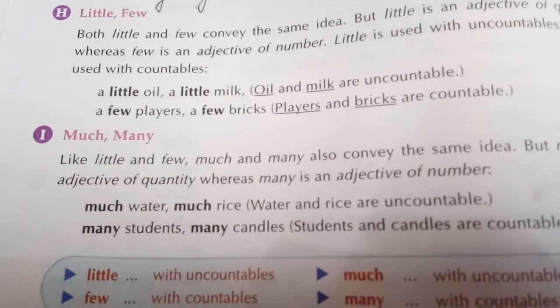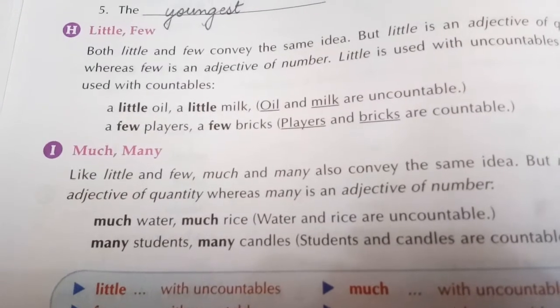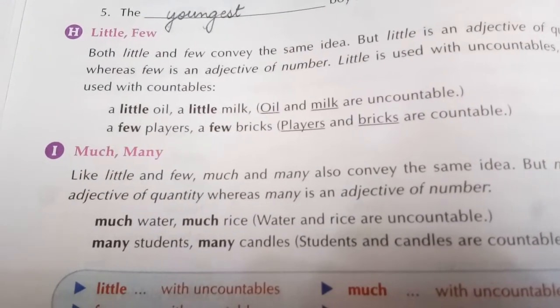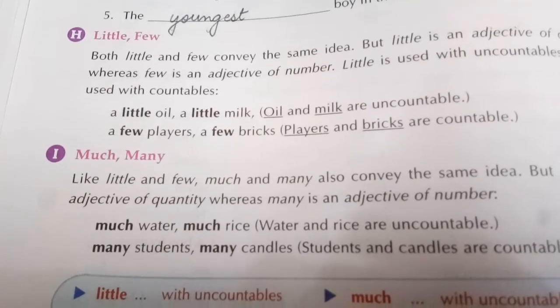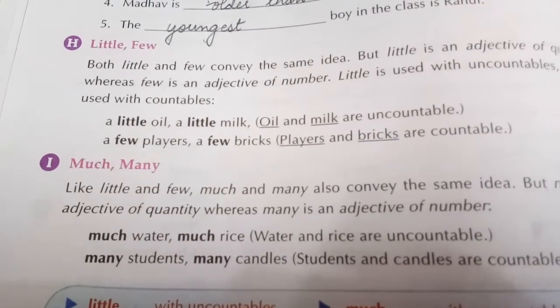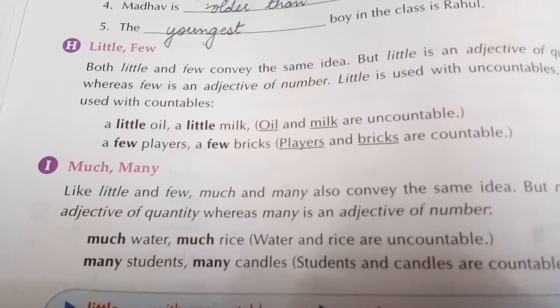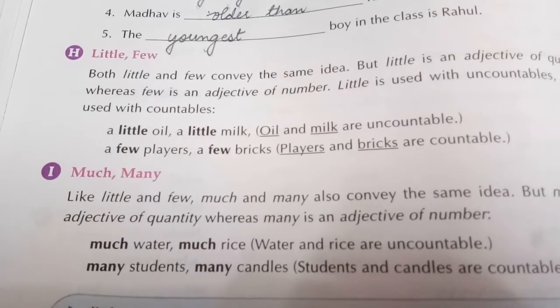Now the concept of little and few. Children, I have explained you in my previous one of the chapters about countable and uncountable nouns. Countable nouns are those which can be counted. Uncountable nouns are those which cannot be counted.